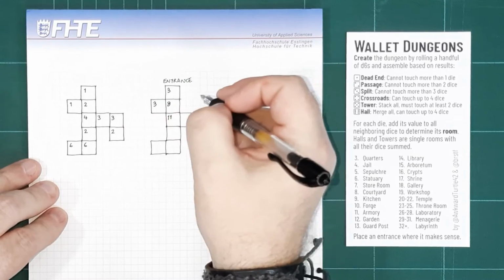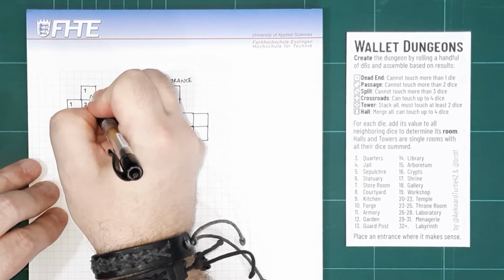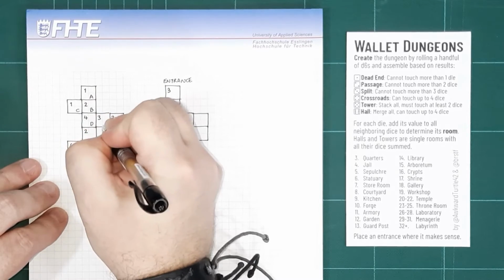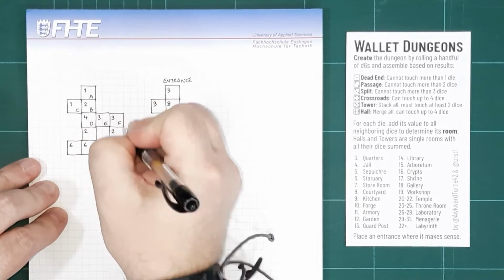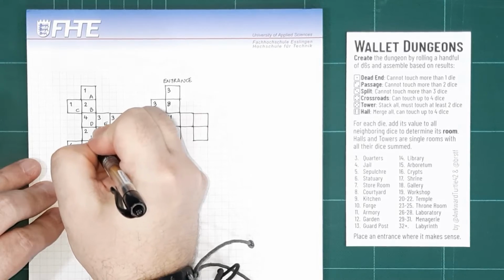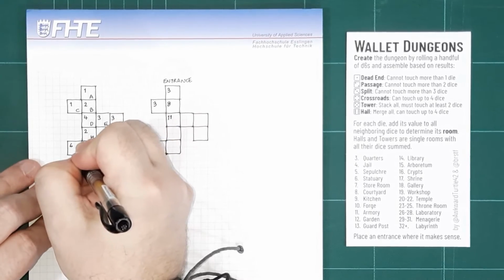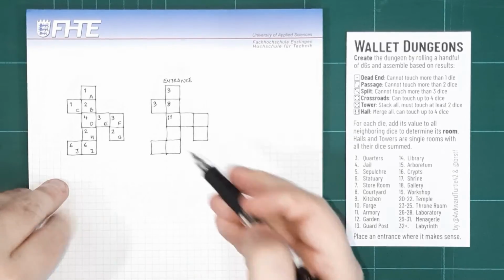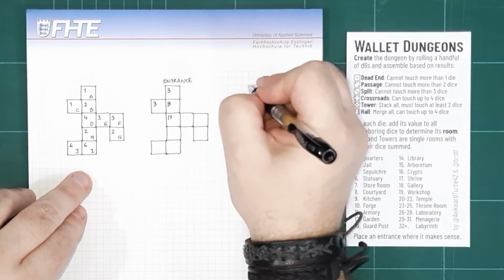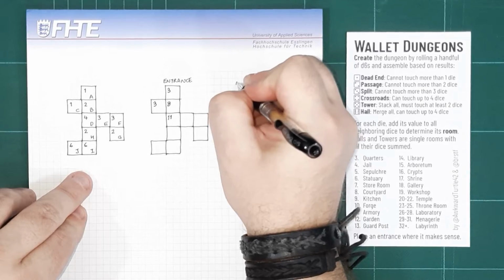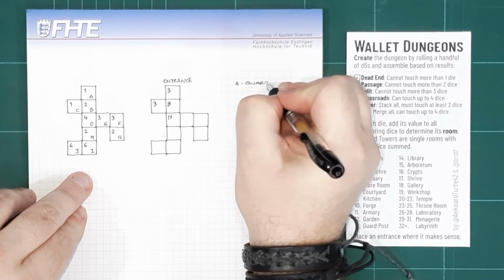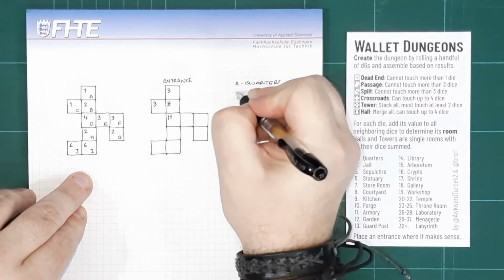So let's just label these rooms. So we've got A, B, C, D, E, F, G, H, I, and J. But I and J actually count as one room, yeah? So, let's just write it down here. A is quarters. Okay.